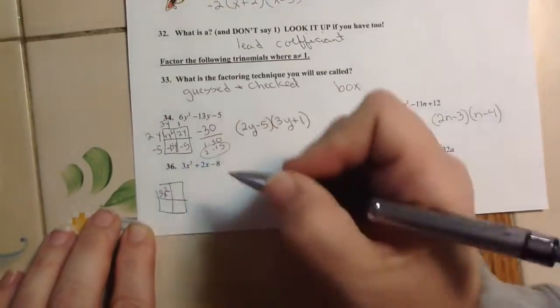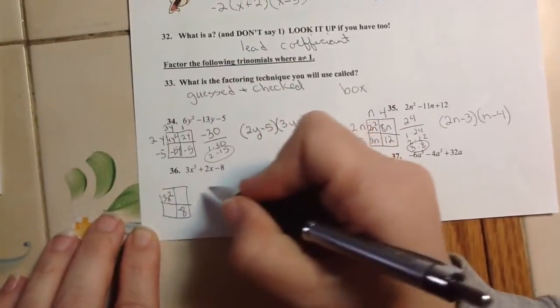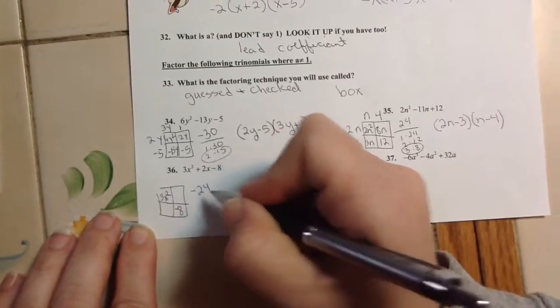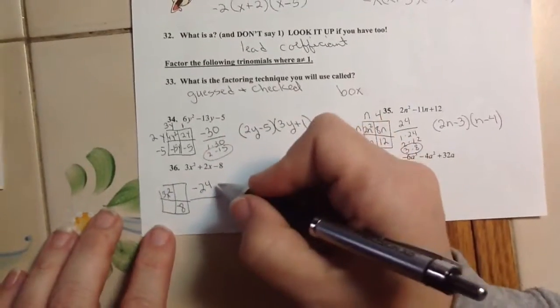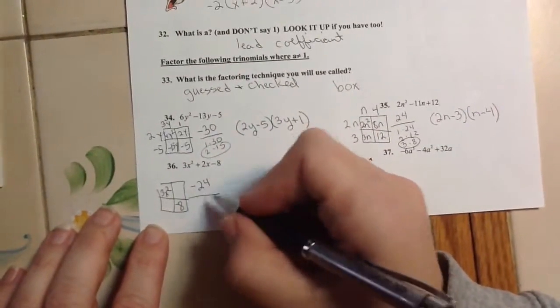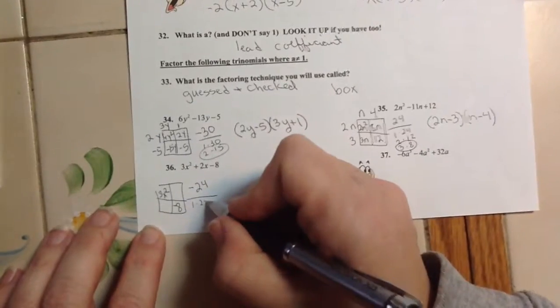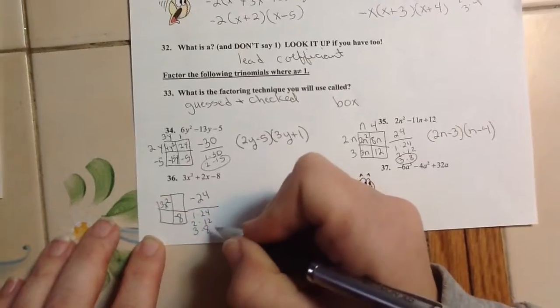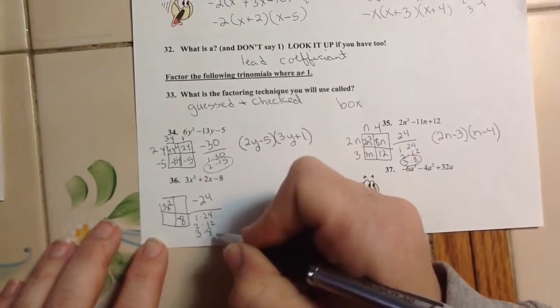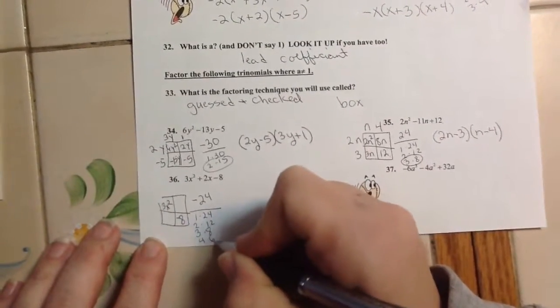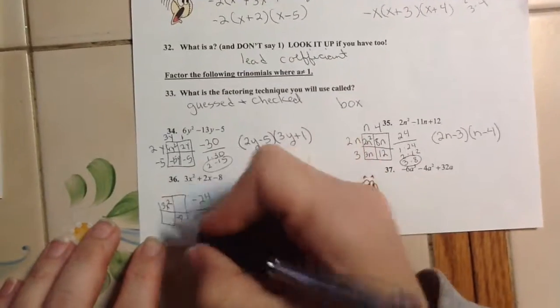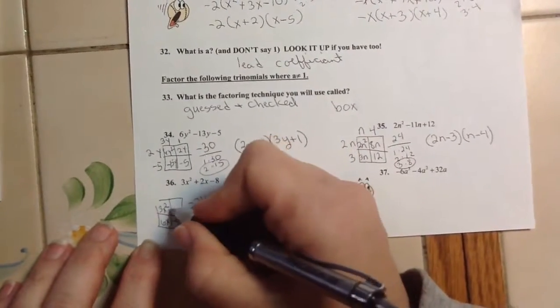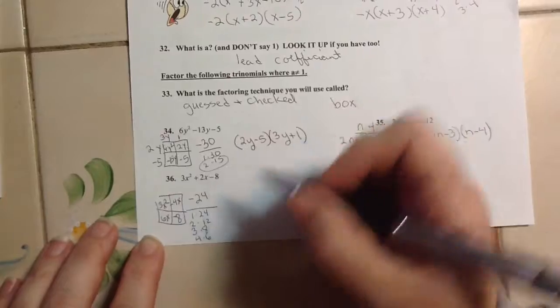3x squared, negative 8. Multiply them together, you get negative 24. I'm looking for a positive and a negative, so I'm finding the difference to equal 2. 1 and 24, 2 and 12, 3 and 8, 4 and 6. 4 and 6 will do it. I want my bigger number to be positive, so 6x and negative 4x.